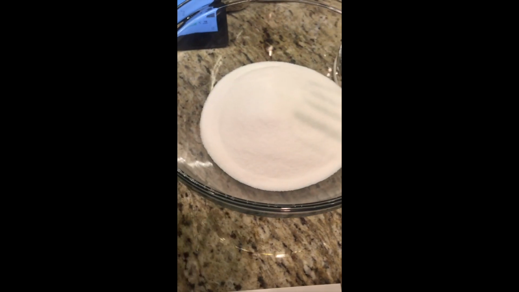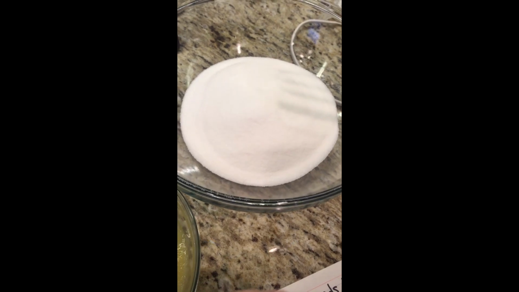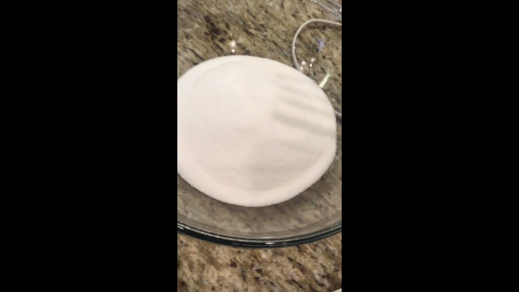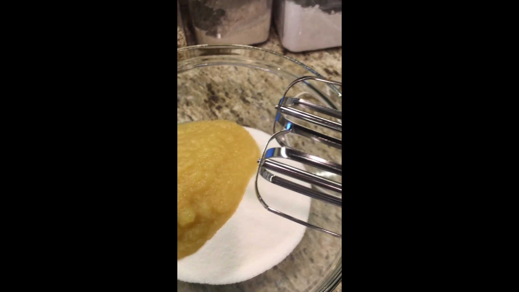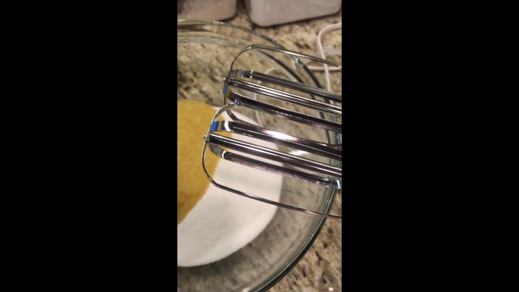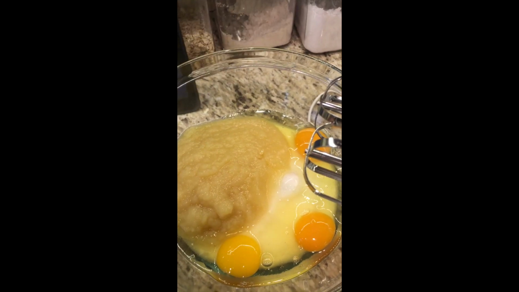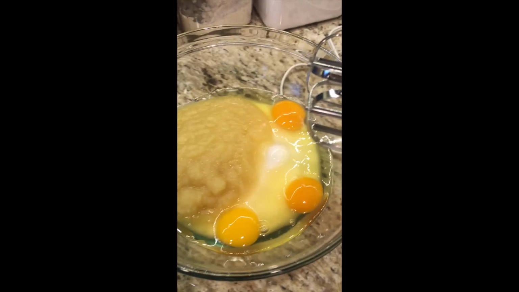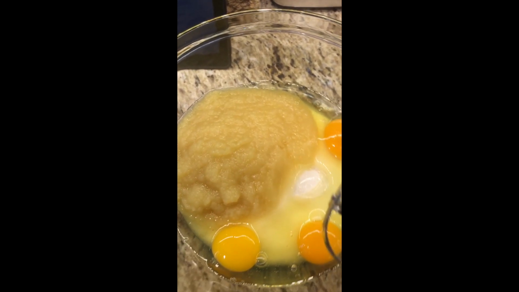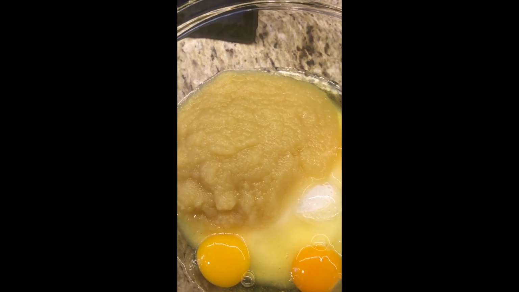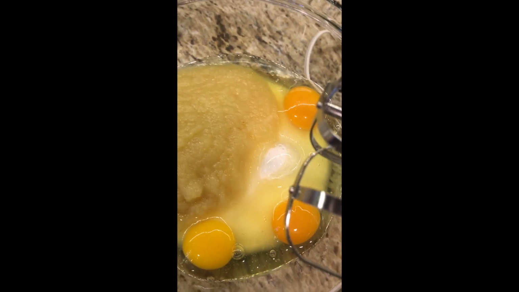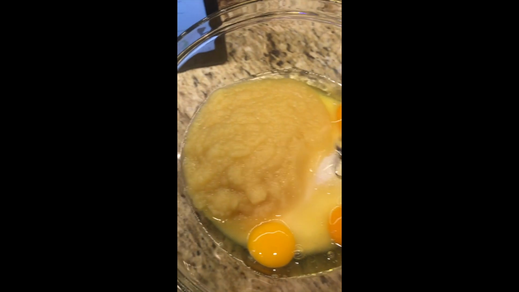So, first, you've got the sugar. You add in the applesauce. And the room temperature eggs. And this is step 1.